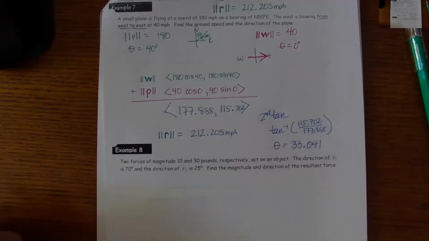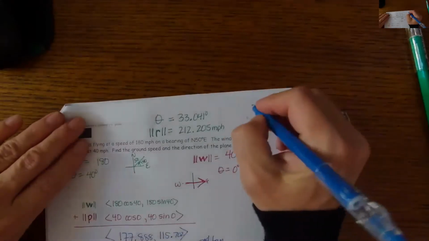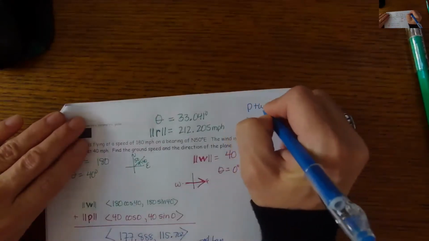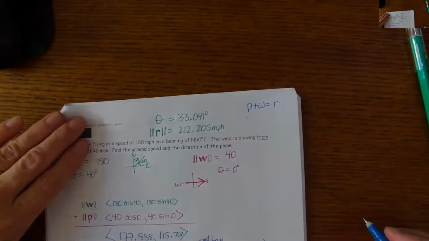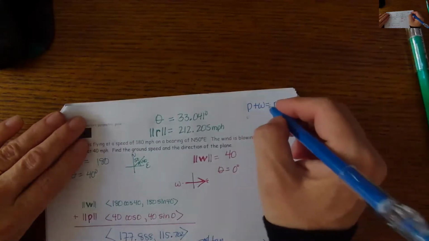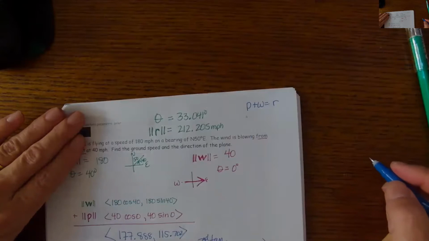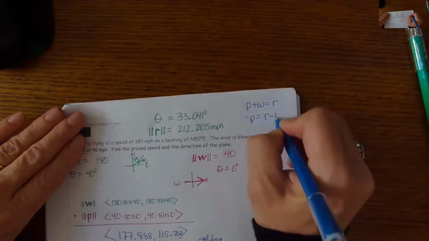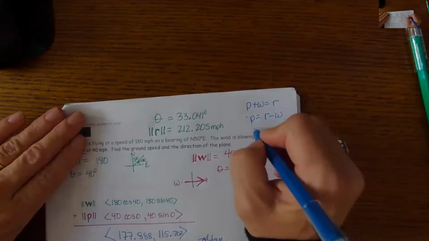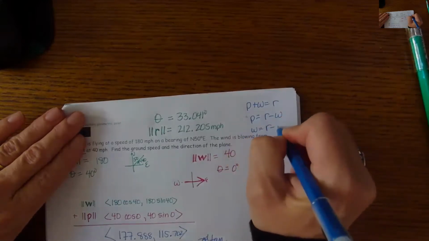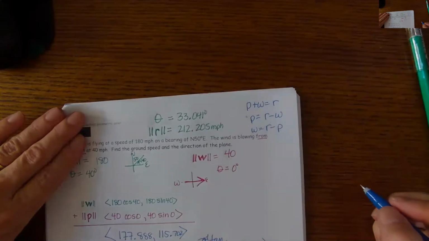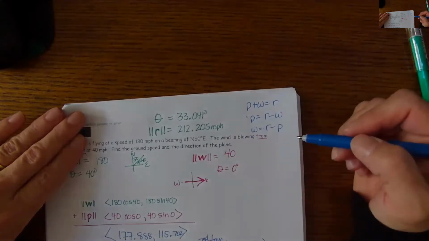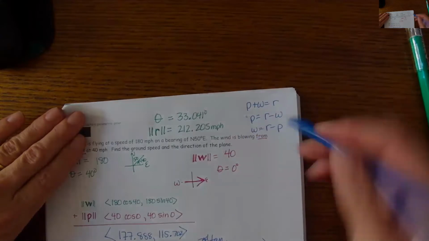Is that good? Now I want to ask y'all a question. There's not an example here, but I think one will come up in your work. If the plane plus the wind equals the resultant, right? What if they gave you the resultant and the wind and wanted the plane? What would you do? What does the plane equal then? R minus W, could you do that? Or the wind equals R minus P for plane, right? So if you're given a resultant, you would just subtract one of the other ones, right?